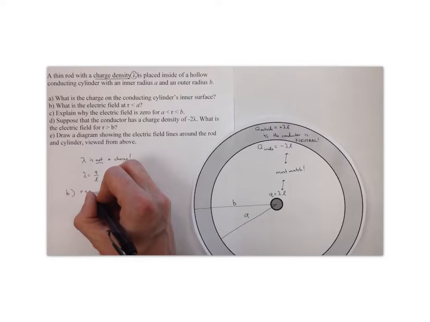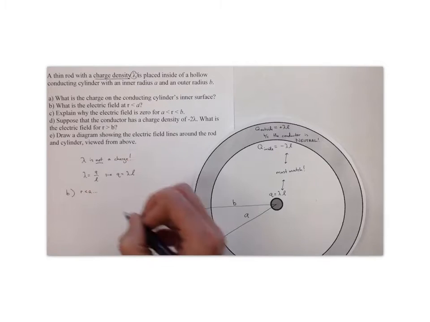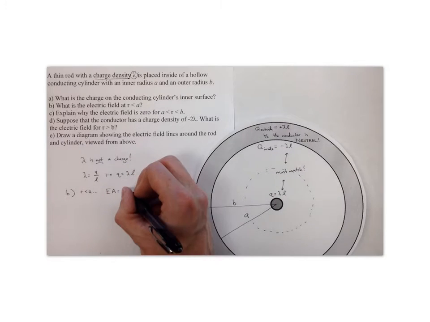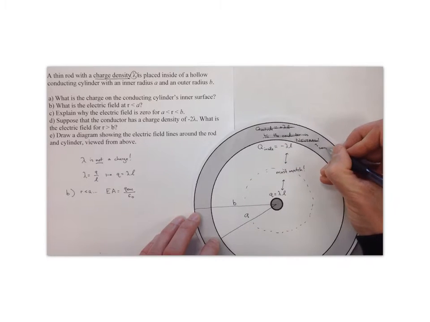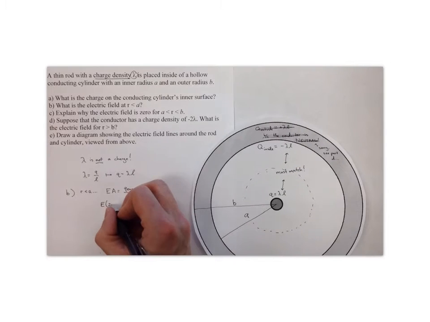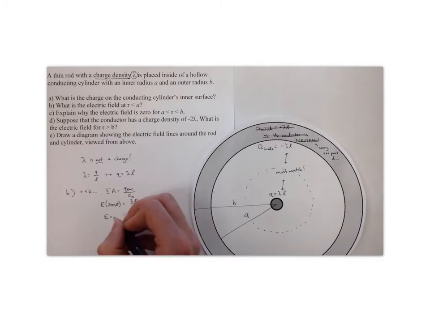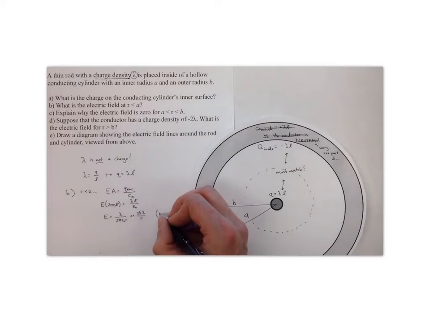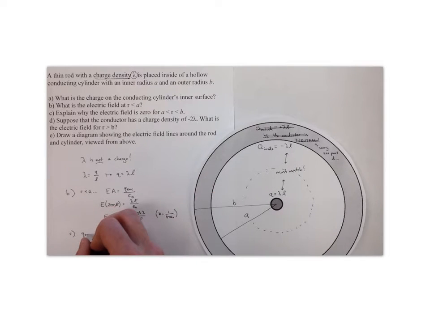If the conductor were neutral, that would mean the charge on the outside surface would have to be positive lambda L in order to cancel out to 0. But as I'll mention when we get to part D, it's actually not a neutral conductor, not at all. All right, let's keep going though. If we want to get the electric field, it says R is less than A. I'm going to assume that means outside of the rod, because if it's inside the rod, then it's going to be a totally different matter.